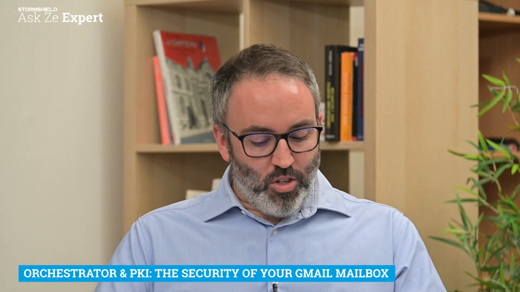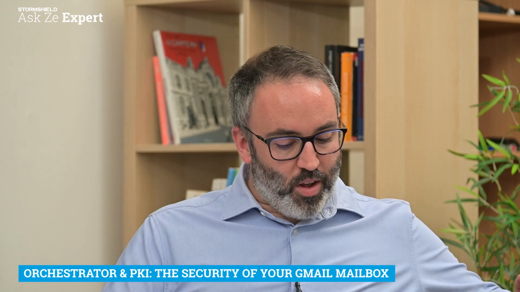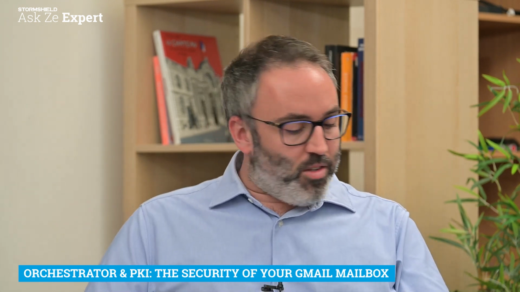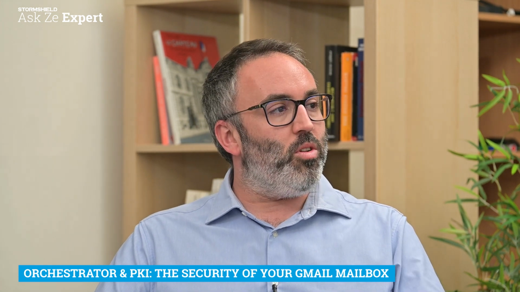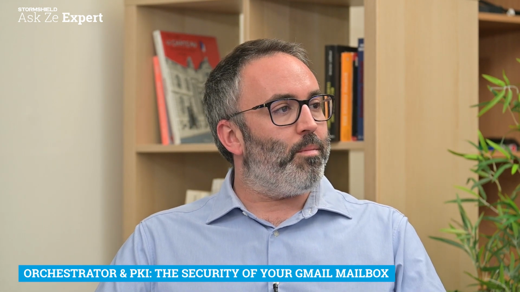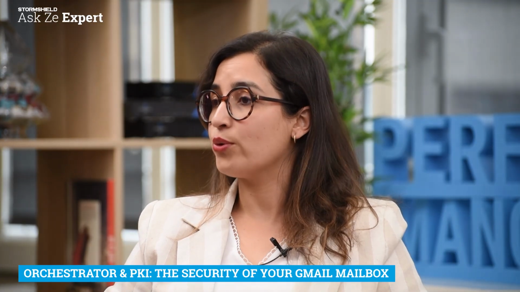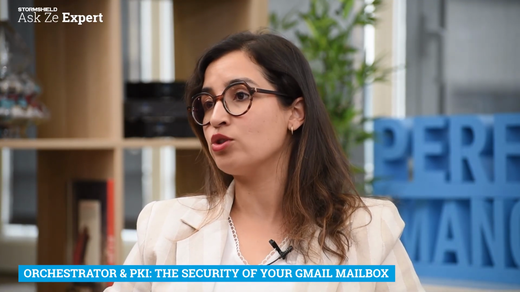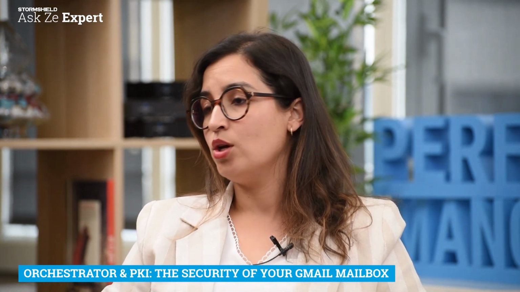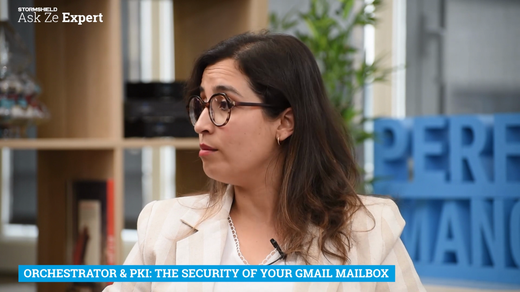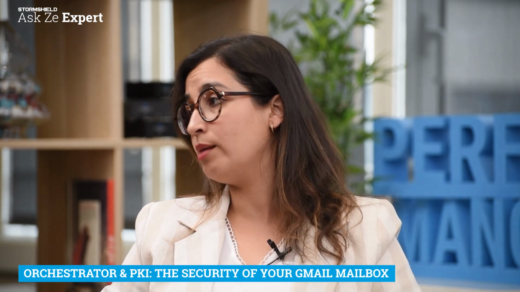Regarding the questions from the admin part: the admin needs to manage this solution, so is it complicated to use, the orchestrator part? No, not at all. As I said, this is a SaaS solution that is operated and handled by Stormshield, so the administrator will just need to give as input the list of email addresses of the end users that want to encrypt their emails. And the SDS orchestrator will perform the provisioning of the Gmail backend.